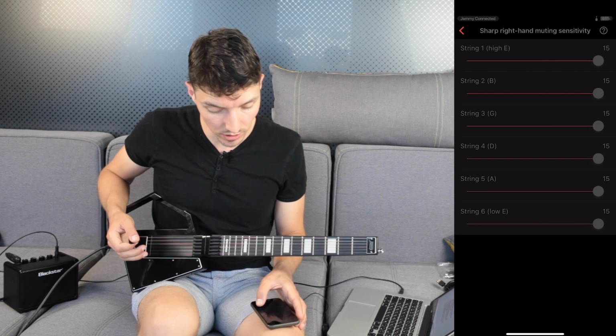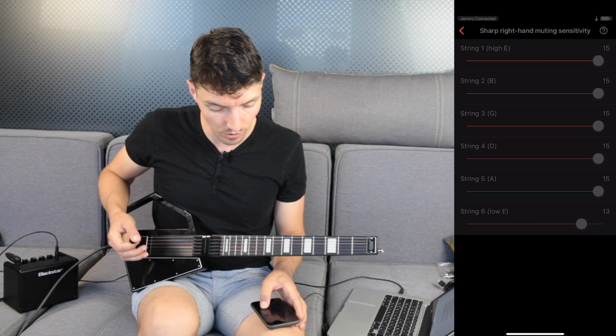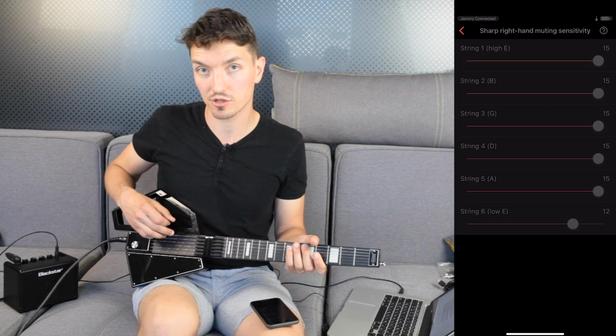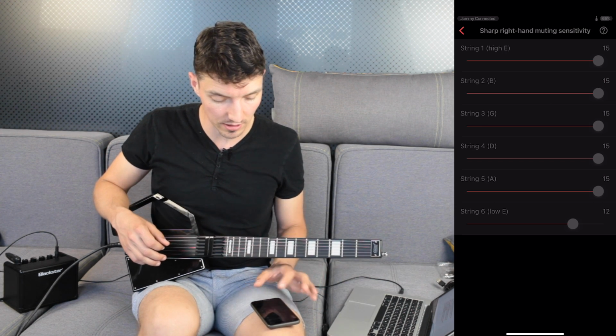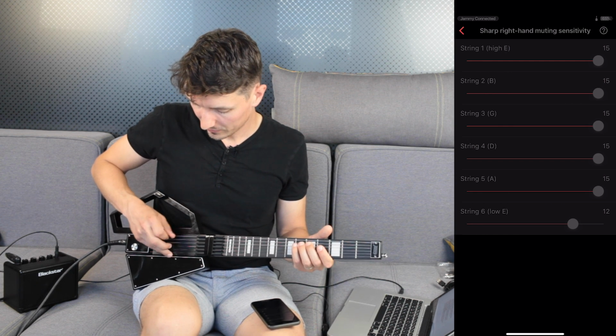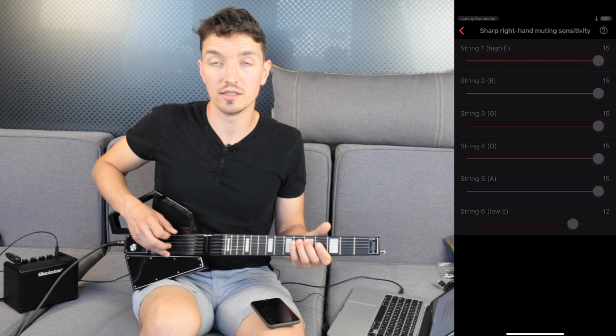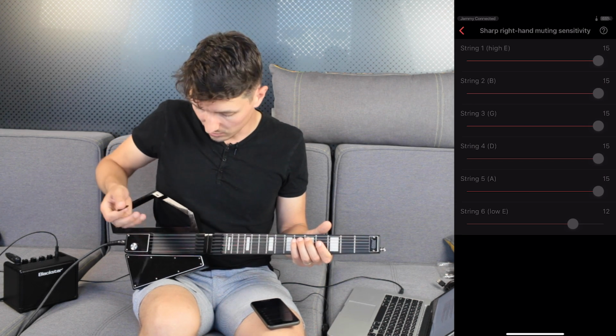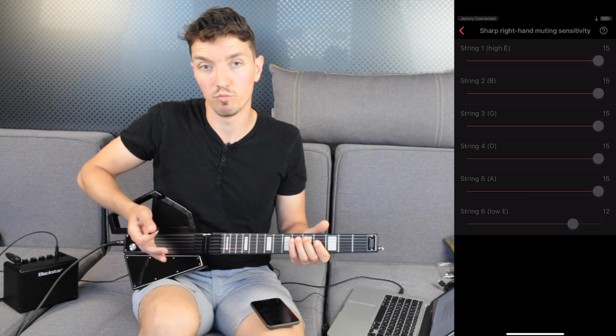There you can lower this setting for the string that you're having a problem with. I'm having an issue with the 6th string, so I'm going to lower it from 15 to say 12.